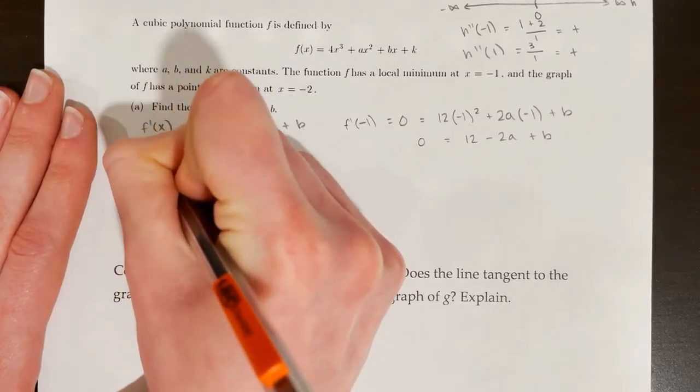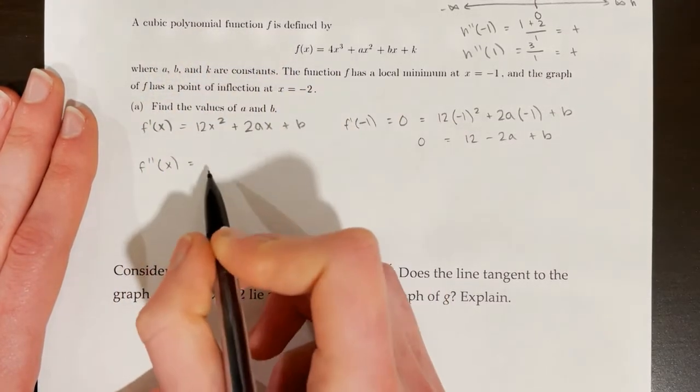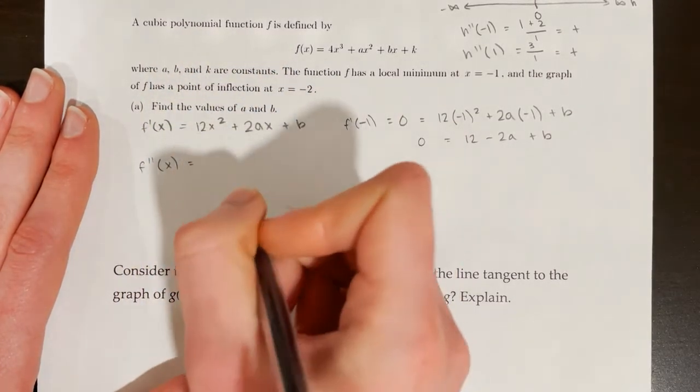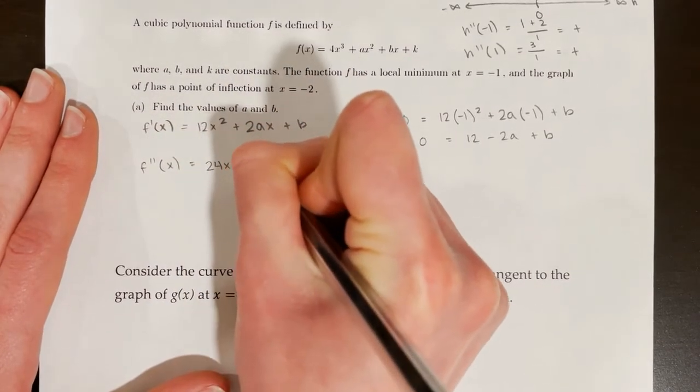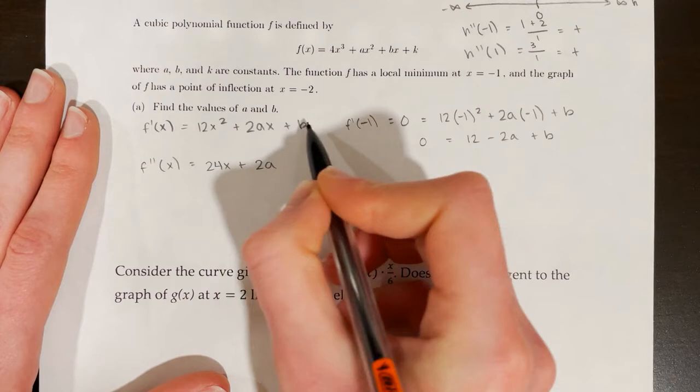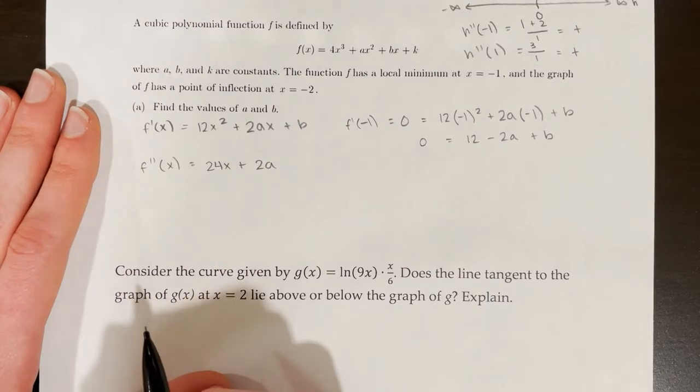Now I'm going to take f double prime of x to get the second derivative so that I can deal with this point of inflection. F double prime of x is equal to 24x plus 2a, because 2a is my coefficient, and b goes away because that's just a constant.